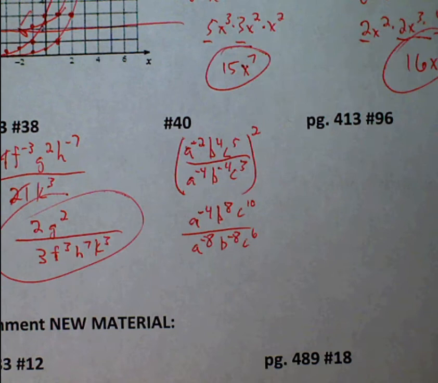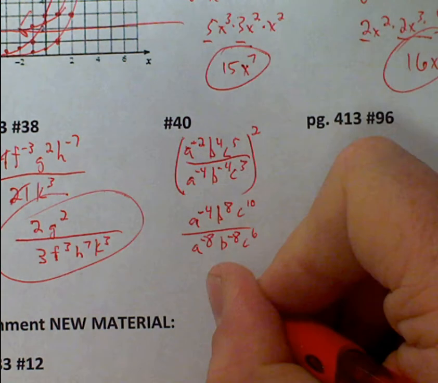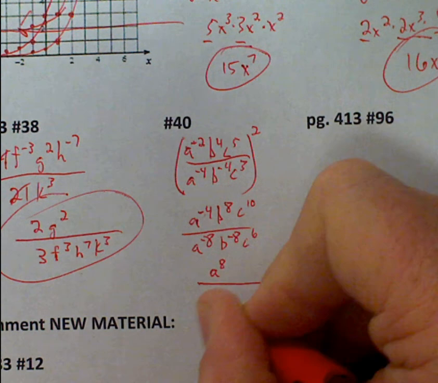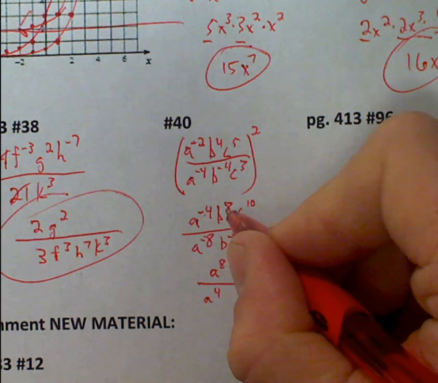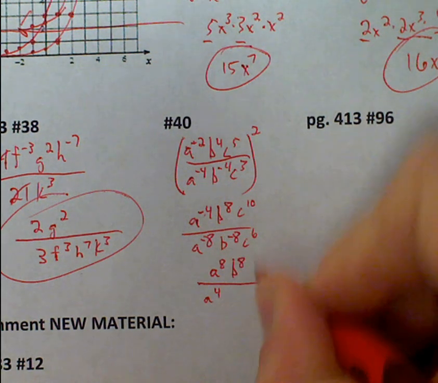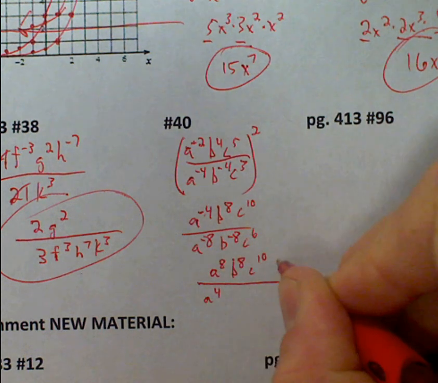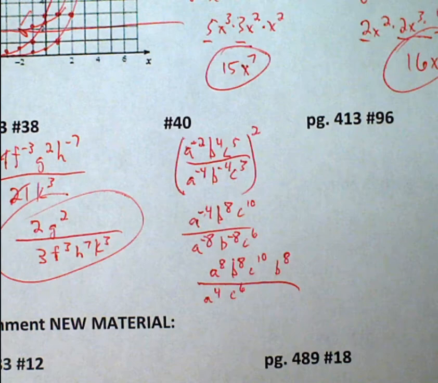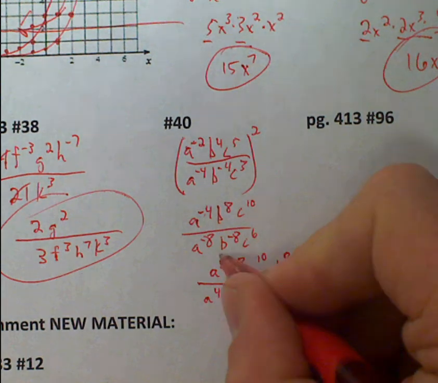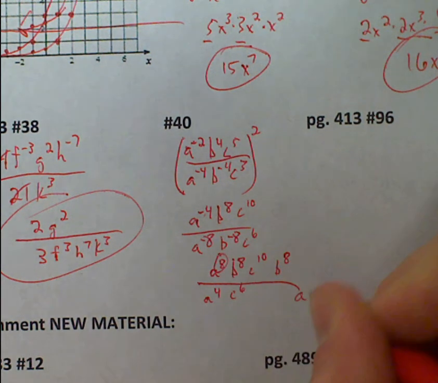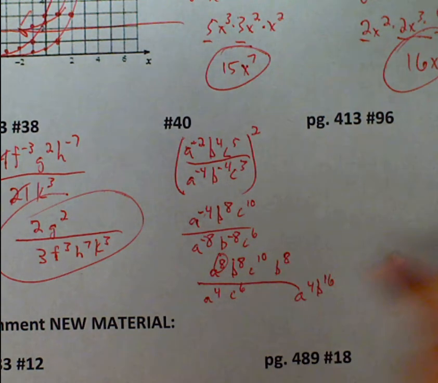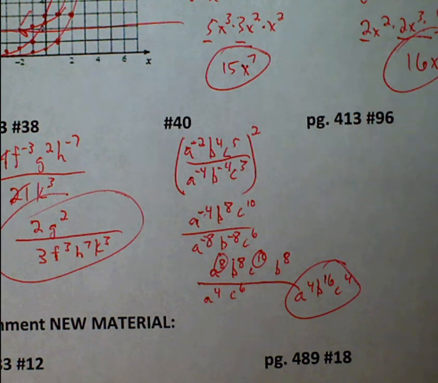So I need to switch things around. So a to the 8 has to go on top, a to the 4 goes on bottom, b8 stays, c10 stays, b negative 8 has to go on top, c6 stays on bottom. 8 minus 4 becomes 4. 8 plus 8 is b to the 16. 10 minus 6 becomes c to the 4.